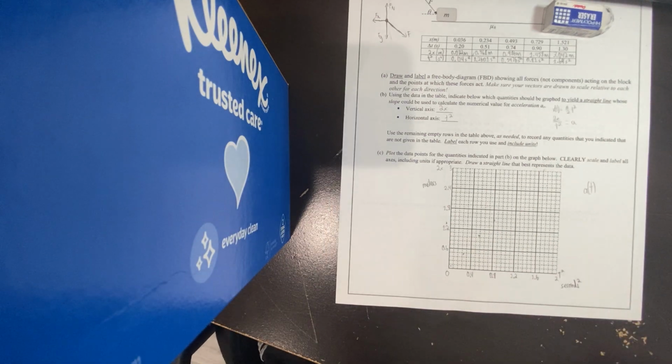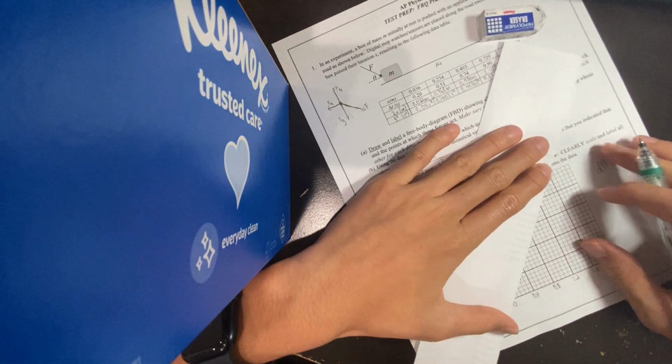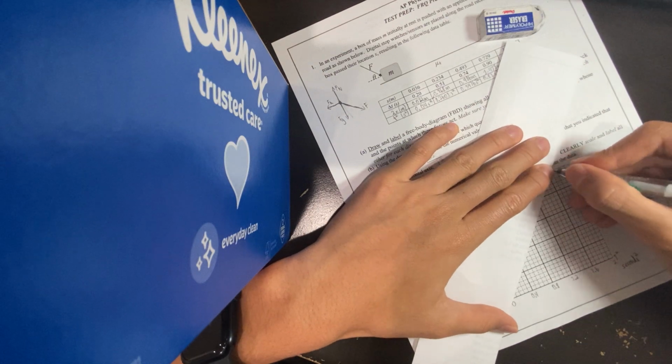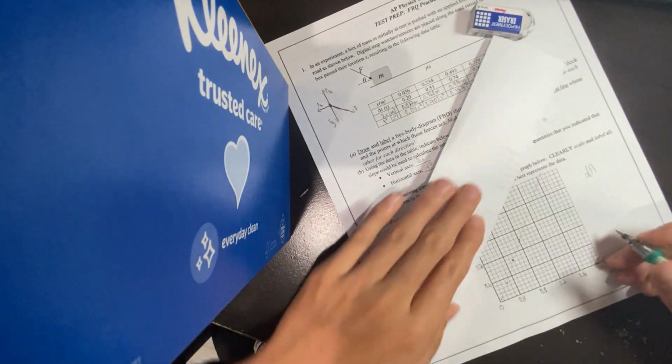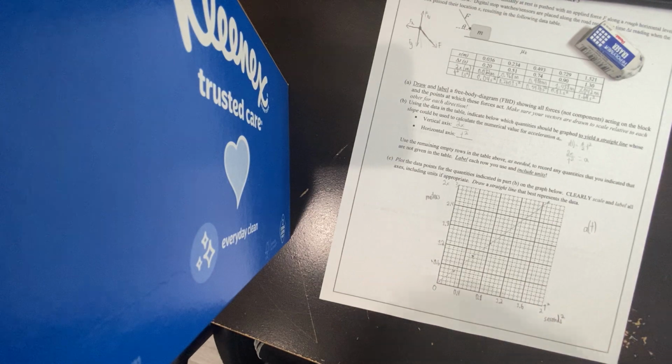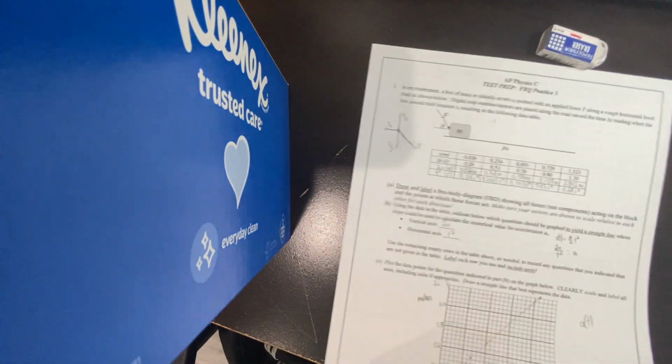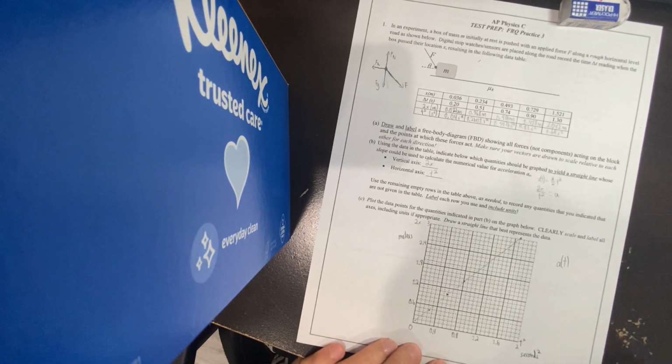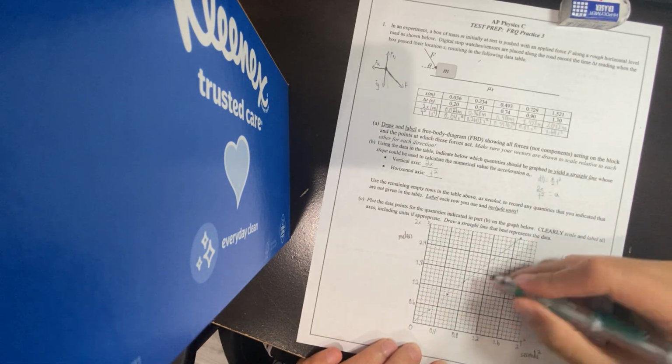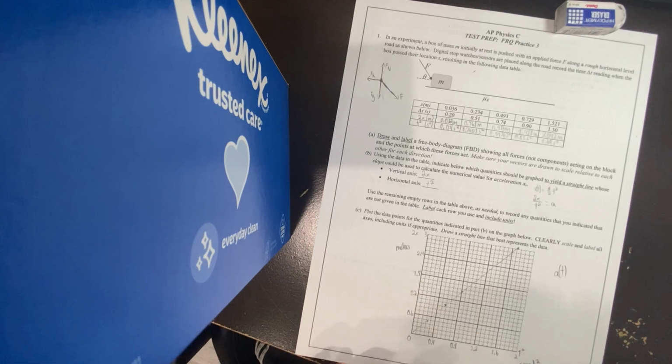And then we can draw the line that best represents it. That'll be the line. And this line shows the average a of t.